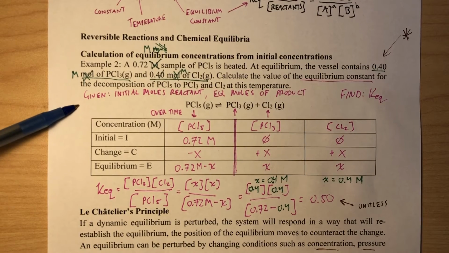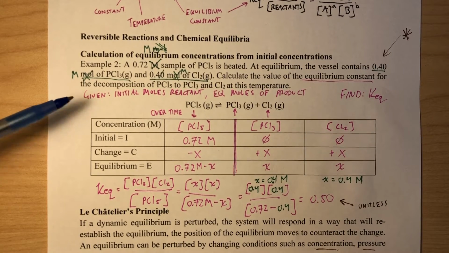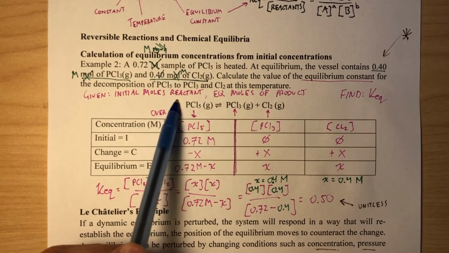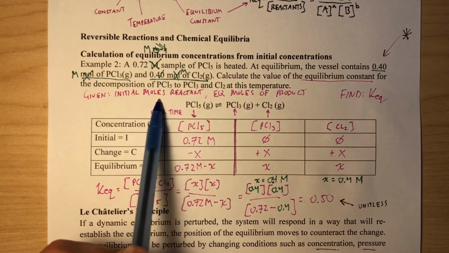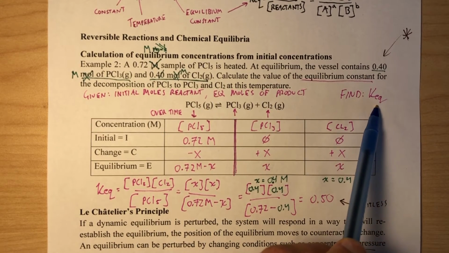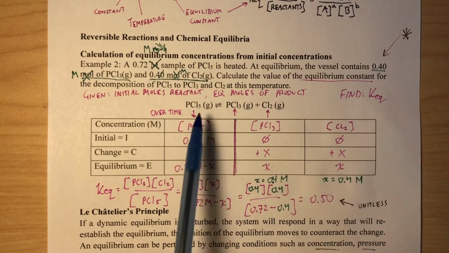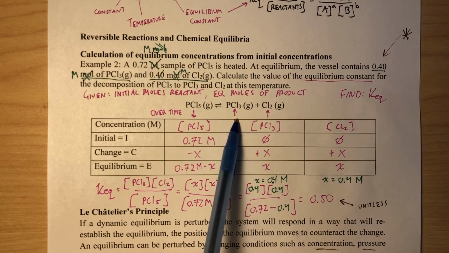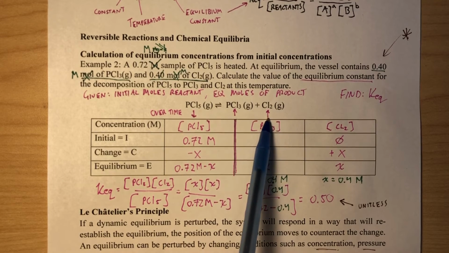So what we are given, and this is an exercise that you should do every single time for these examples, figure out what you're given and figure out what you're trying to find. We are given initial concentrations of reactants and our equilibrium concentrations of product. And what we're looking for is the equilibrium constant K. We're trying to calculate that. This is a decomposition reaction. Over time, our amount of PCl5 is decreasing, our amount of PCl3 is increasing from 0, and our amount of Cl2 is increasing from 0.